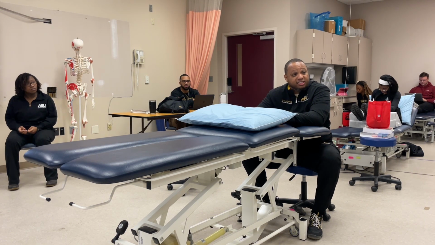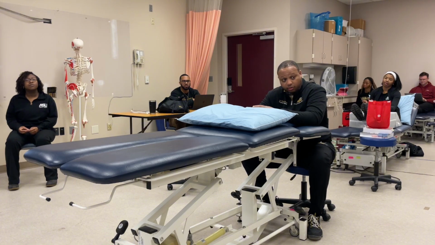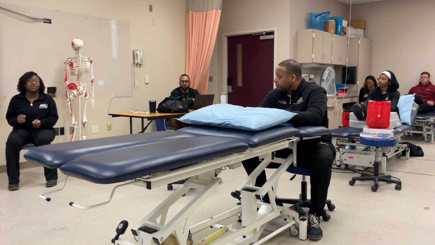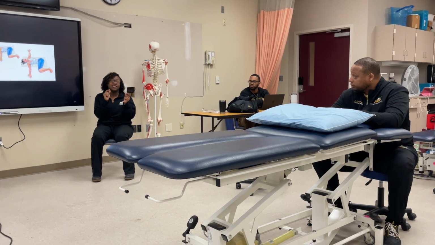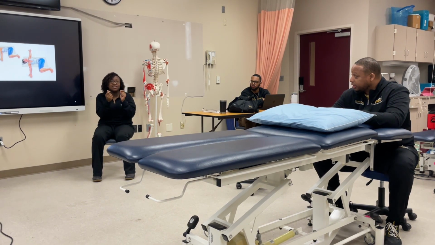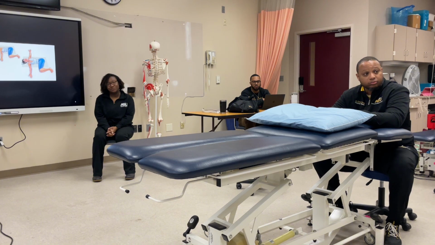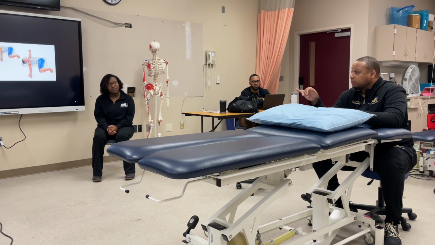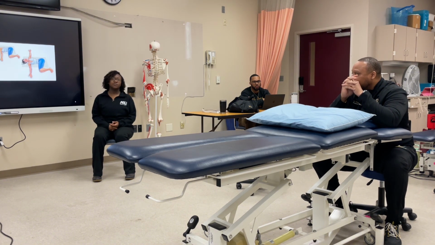So, what did I just say? I'm gonna have one of your classmates say it. By doing rotation to either side, you're gonna have an anterior glide to the side that you're rotating on. And since you have an anterior glide, that's gonna improve flexion as well, because flexion is an anterior glide. Now, if I'm improving rotation, could I be improving side bending as well? Yes.